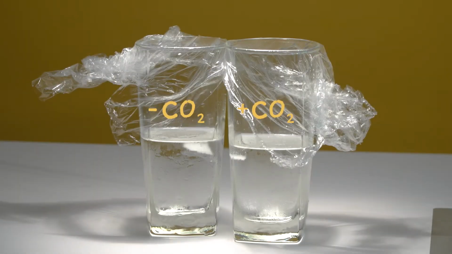It's the ice cube from the glass with more carbon dioxide that melted faster, because, as we said earlier, the more CO2 there is in the atmosphere, the more heat will be kept inside the container. So, in the glass containing less CO2, heat could escape faster, keeping the atmosphere at a colder temperature.